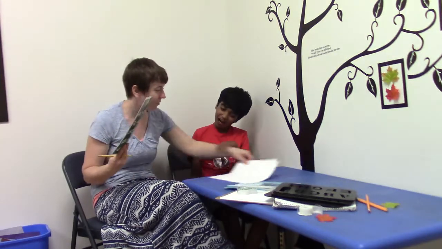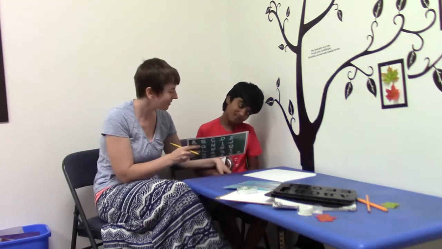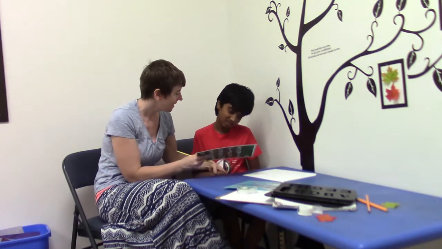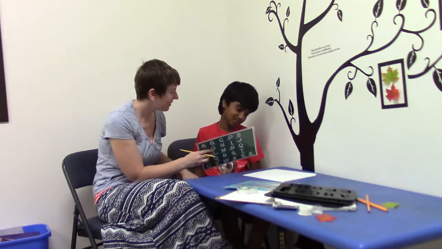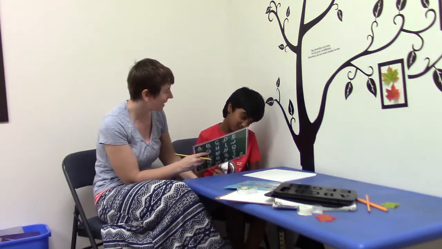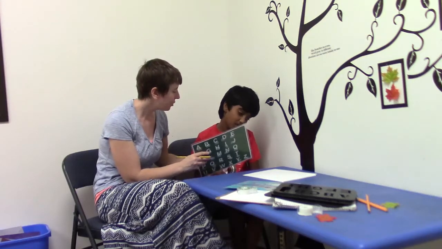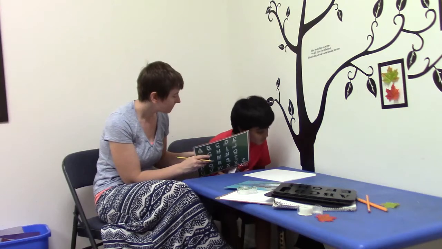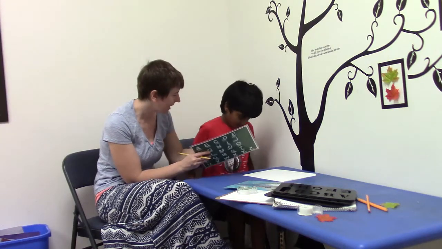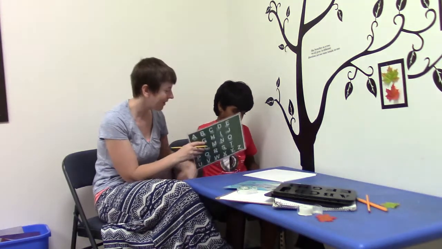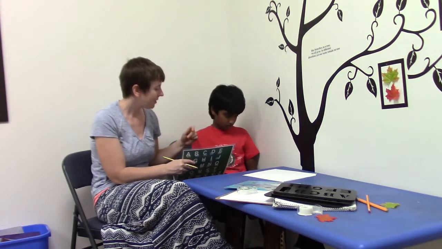2 times what equals 24? How can you see it? Count it out. 2 times, go ahead. 2 groups of what equals 24? Ready? Did you count? Just use your right hand then.